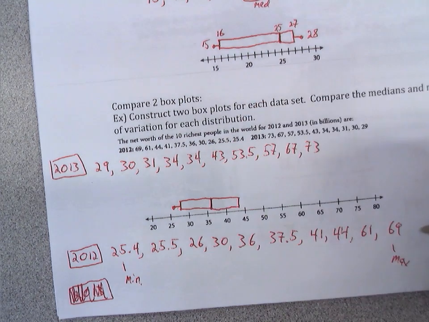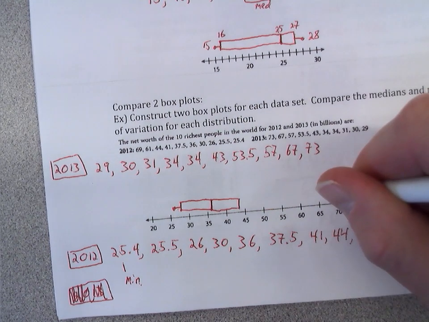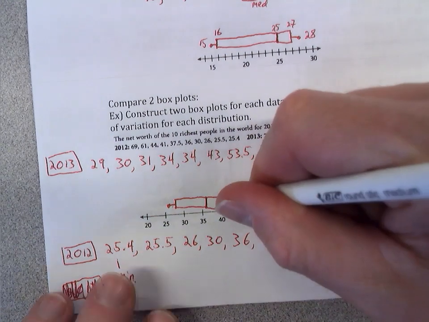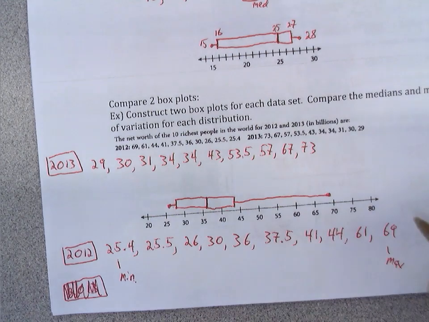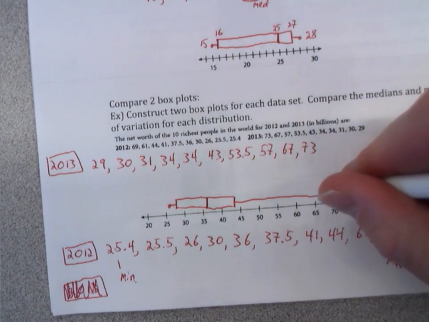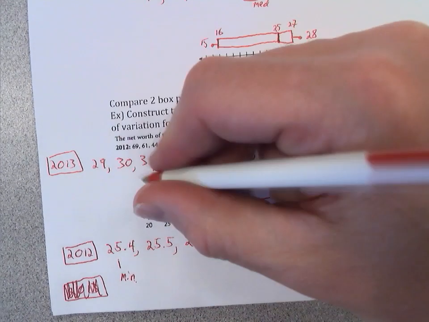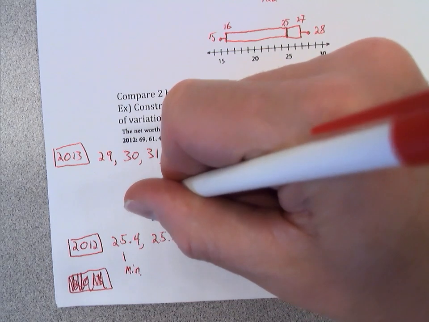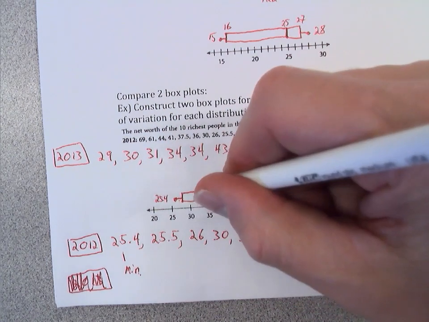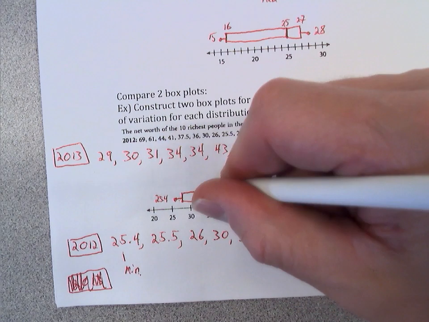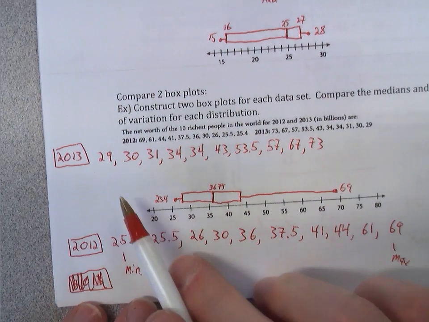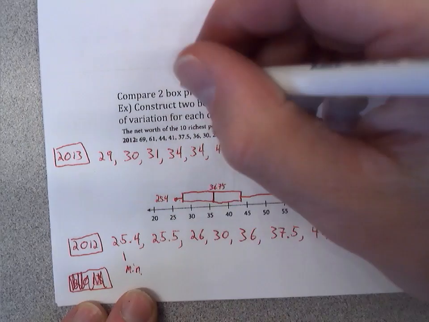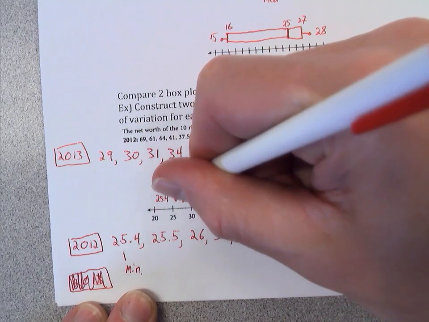Okay. And then our maximum, 69, all the way up here. So you can see that really long whisker this time. Okay. So that's the 69. Down here we've got the 25.4. Okay, the median, which is at about 36.75. For the other set of values, the minimum is up here at about 29.